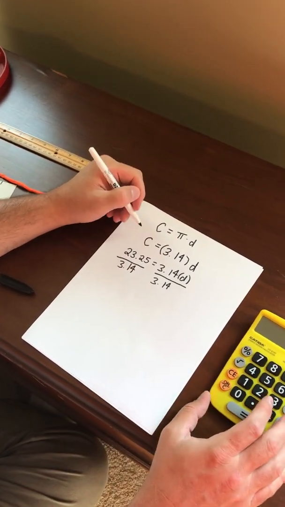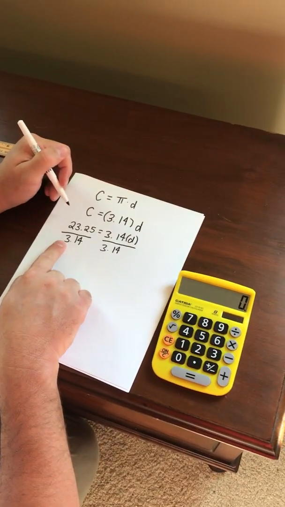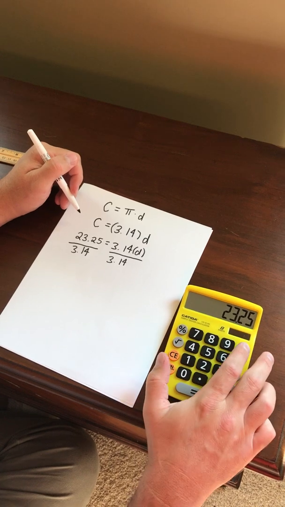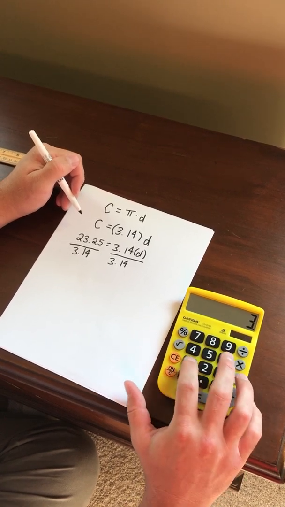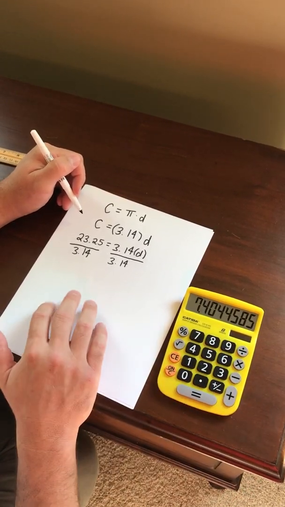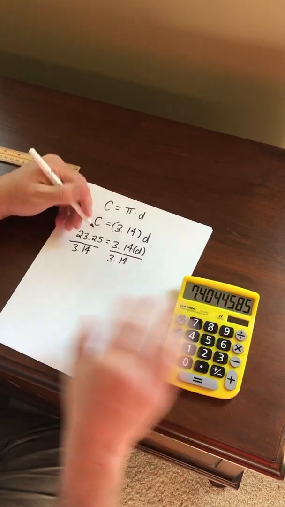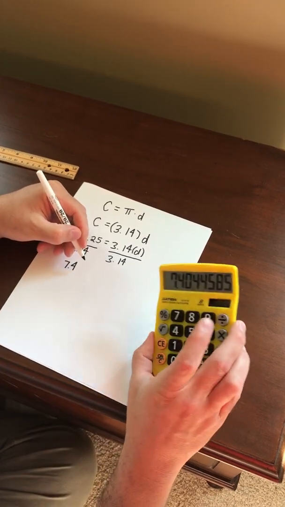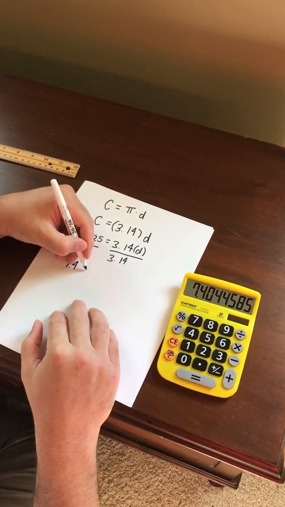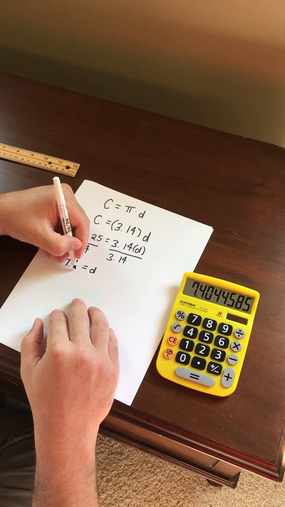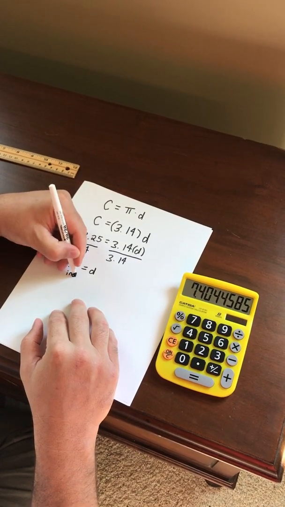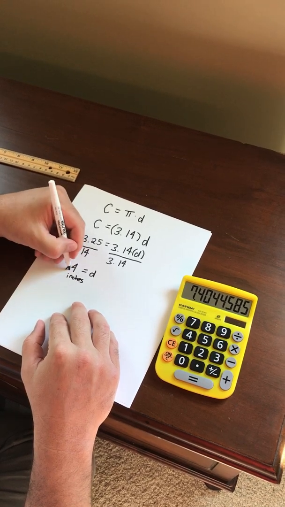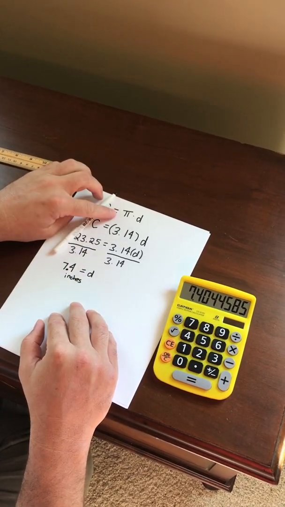So on this side, I'm going to use the calculator to solve. So we have 23.25 divided by 3.14, which equals 7.4. So we have 7.4, approximately, we'll simplify, equals d. And again, if we're going to label it, it's going to be 7.4 inches. 7.4 inches, make sure that decimal is nice and big, equals the diameter.